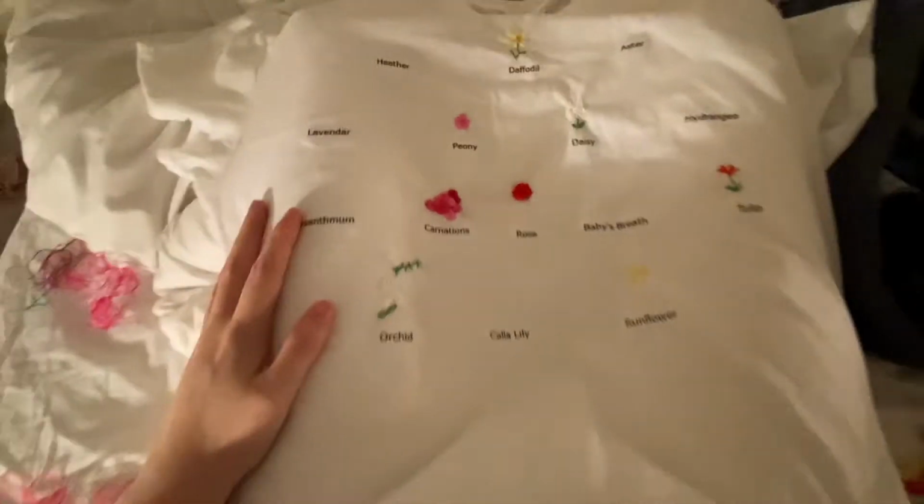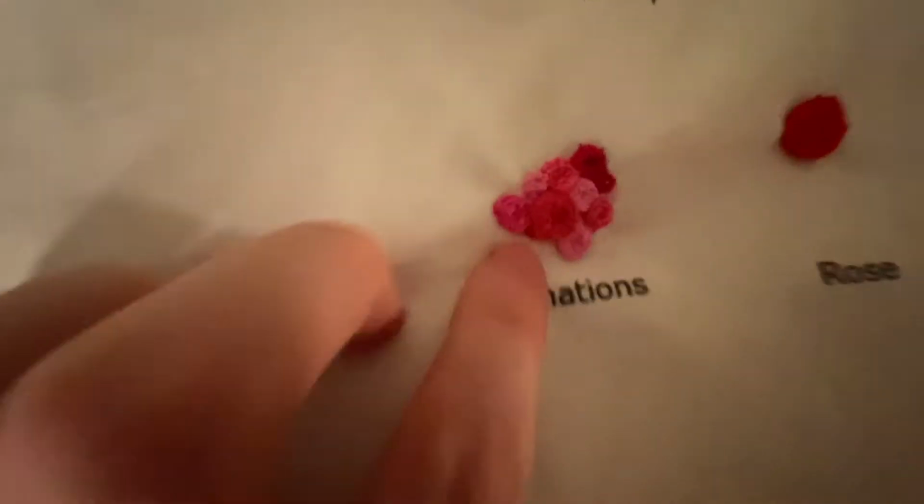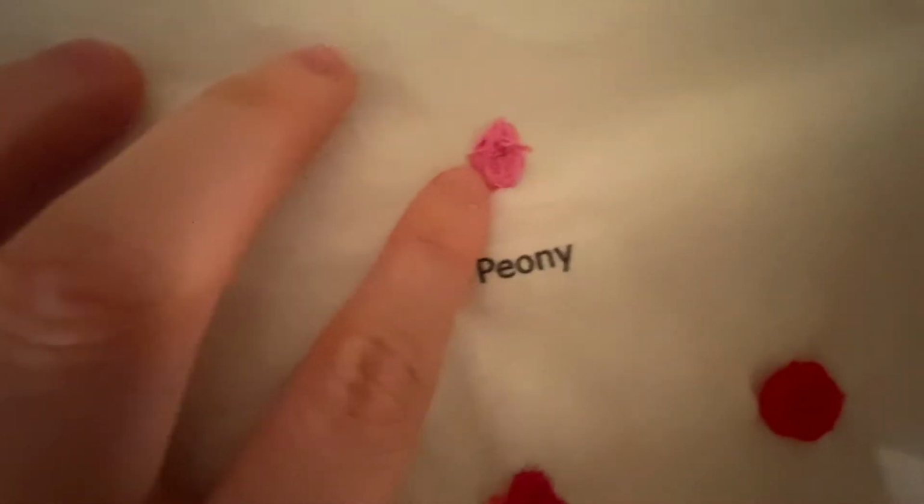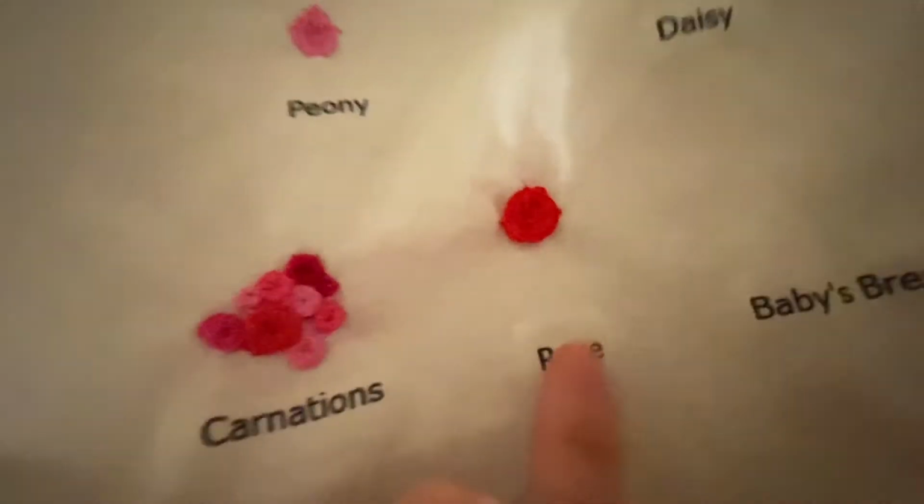Ignore the rain and the fact that I'm laying on my bed or sitting on my bed, but I finished the carnation, so I just did all of them all together.